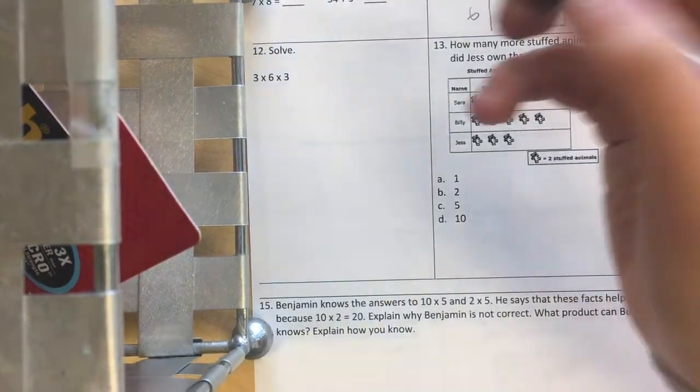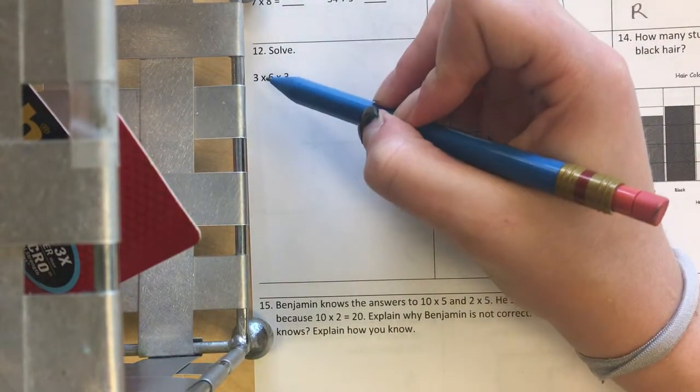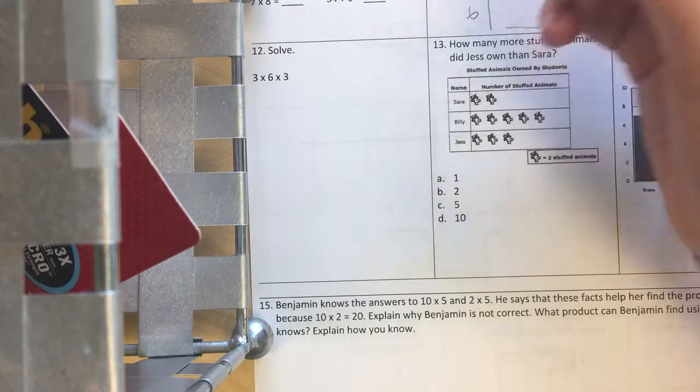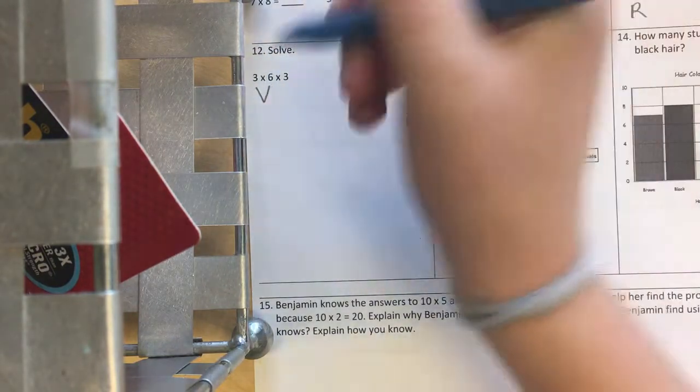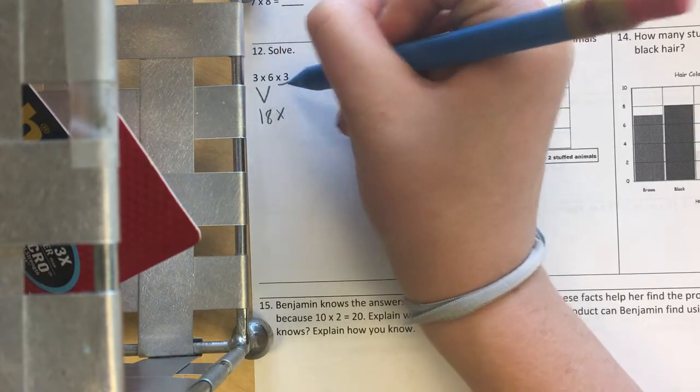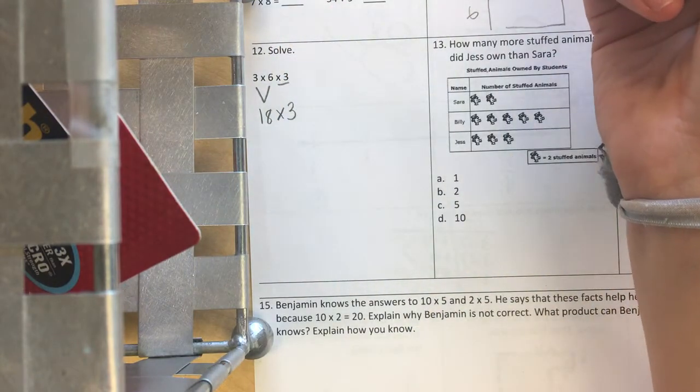Number 12, you can multiply any 2 of these numbers together and then multiply by the third. So for example, if you want to do 3 times 6, you're going to get 18, and then you still need to multiply by this last 3.